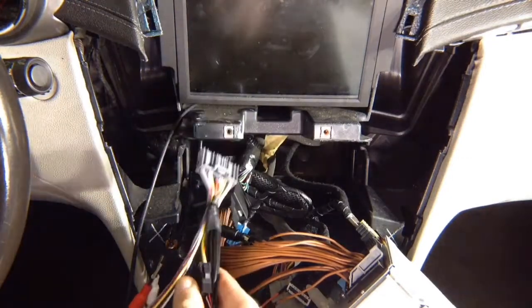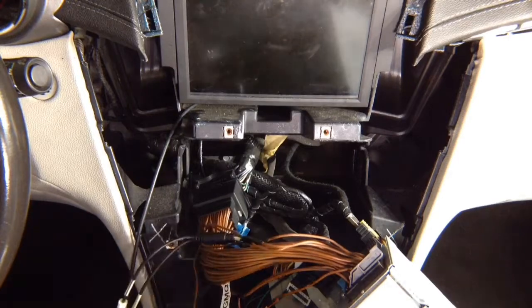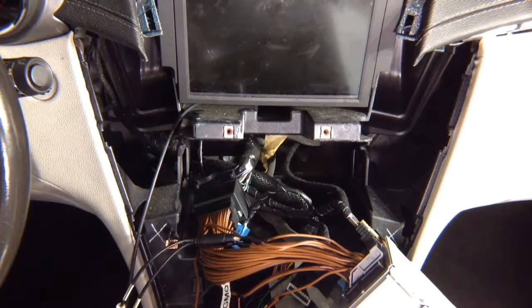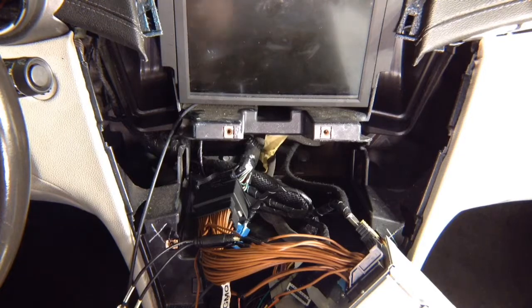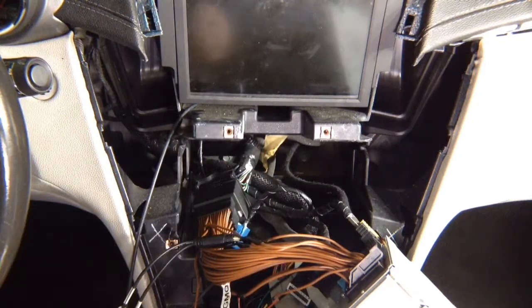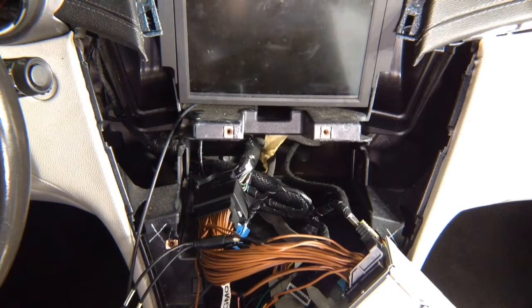Alright, so basically these are your connections. And we're going to slide the radio back and start testing everything. Only after you test everything, do a test drive and know everything works, only then do you permanently close the car. You don't want to start closing the car when maybe something's not plugged in or connected right. You want to test everything 100% before you start closing the car. So let's start sliding the radio back into its place.